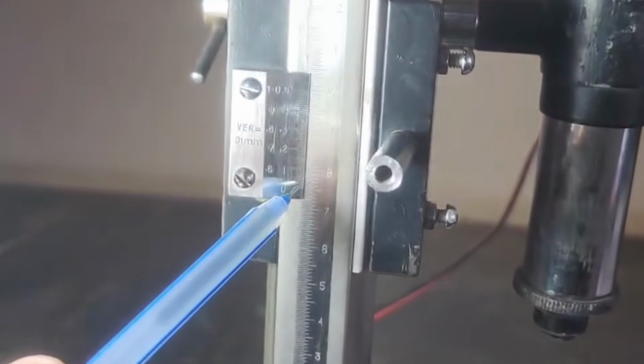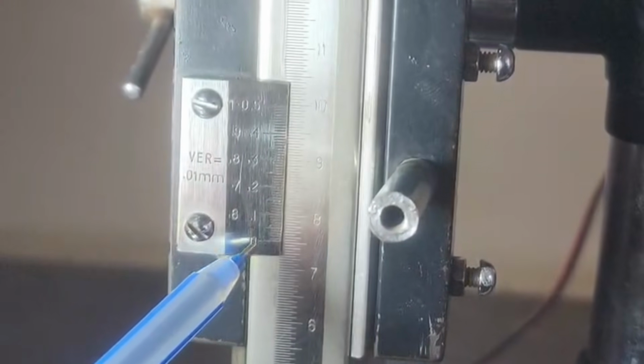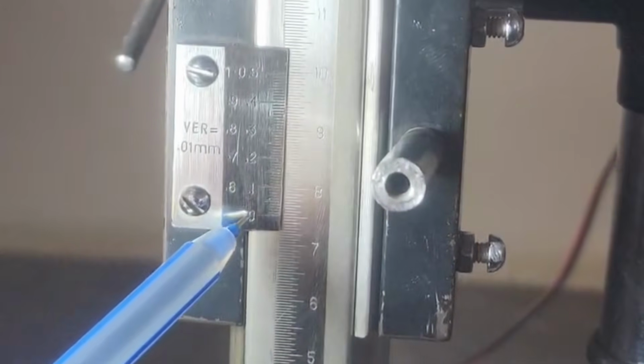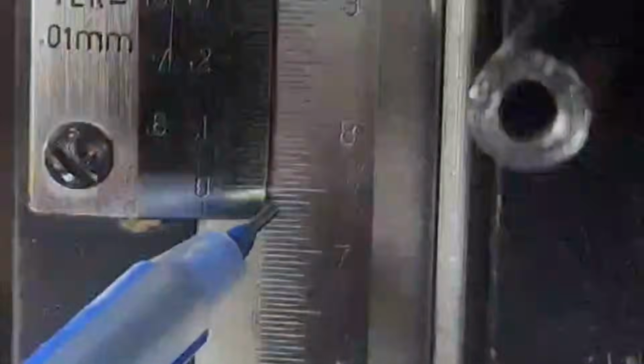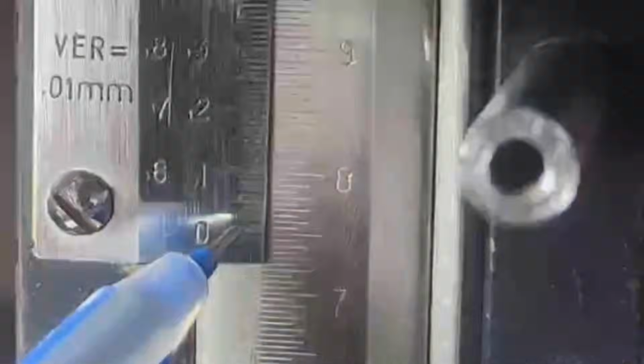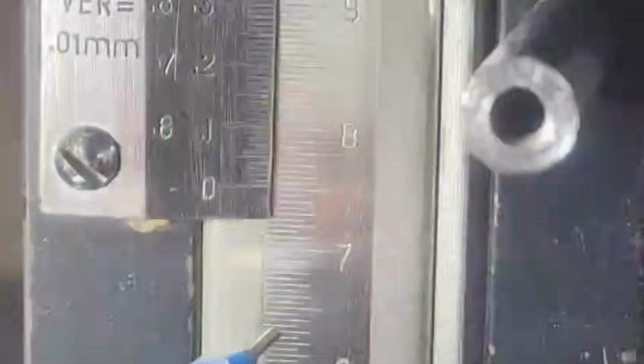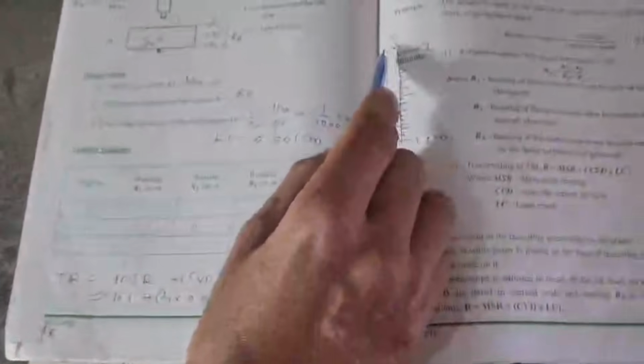Let us take MSR and CVD. MSR is the division which lies just below the vernier scale 0. Can you see the vernier scale 0 over here? Just below this, MSR is to be noted down. I am writing on the page, and that I am showing here. This is the vernier scale, this one is the main scale.